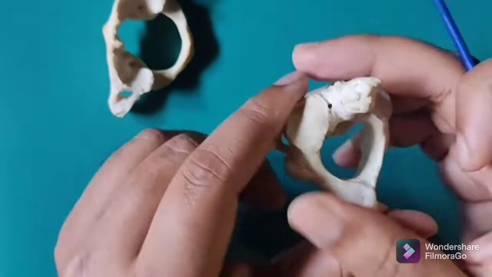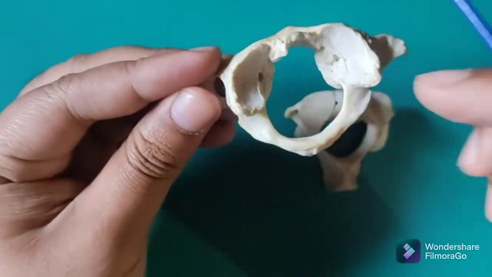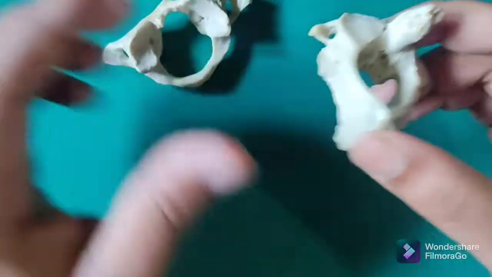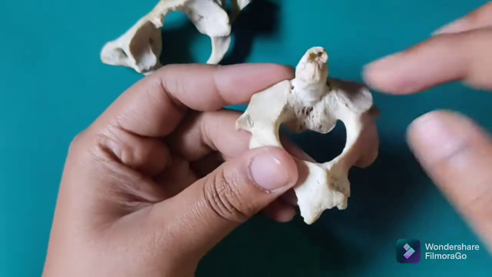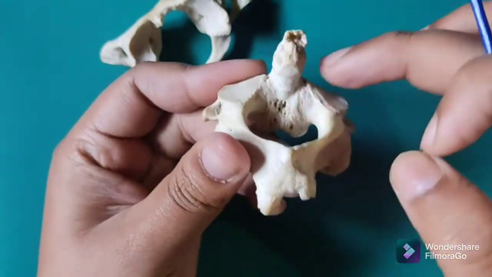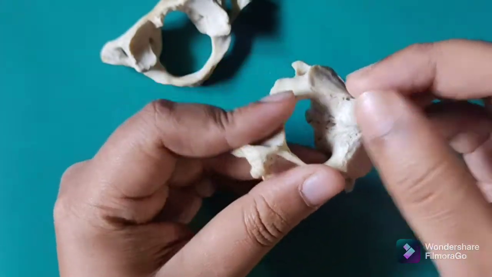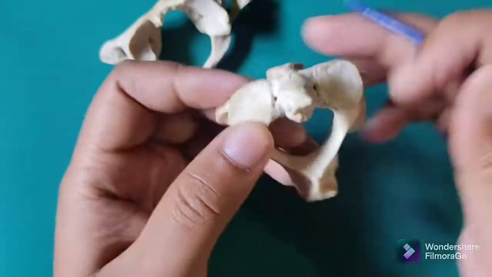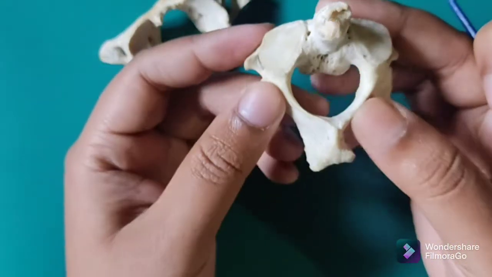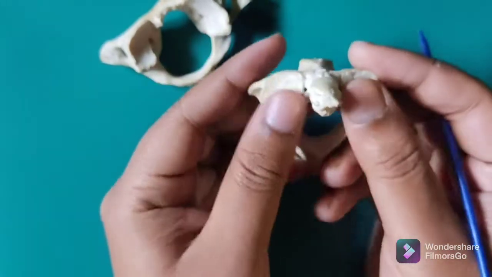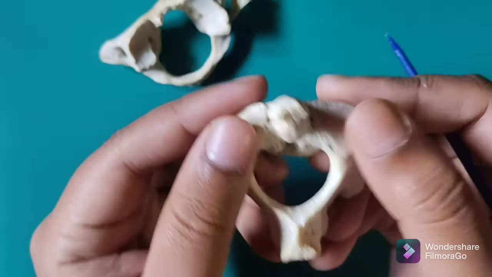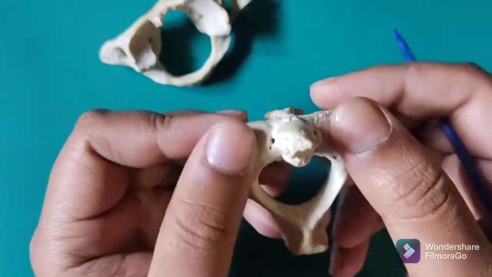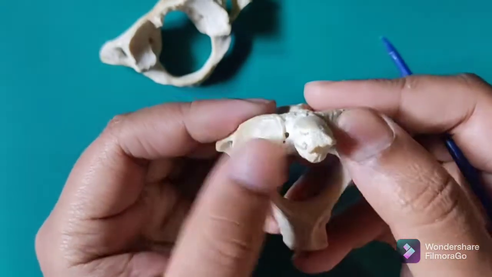I hope you remember that the atlas does not have a body. It's believed that the atlas has lost its body in the form of the centrum. So this is often regarded as the detached body of the atlas, which is fused with the body of this axis. Now these are the two weight bearing superior articular facets, which are massive in nature.